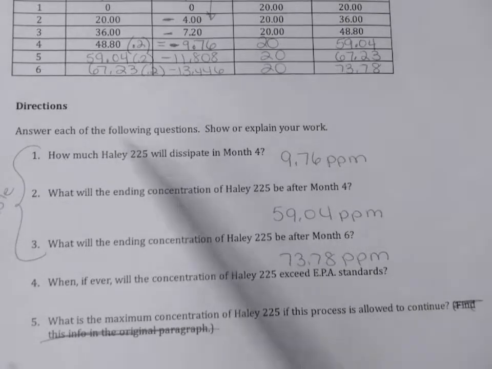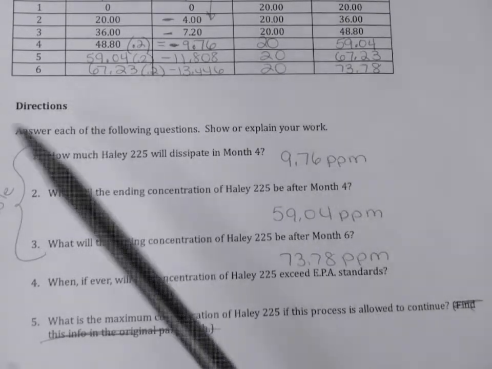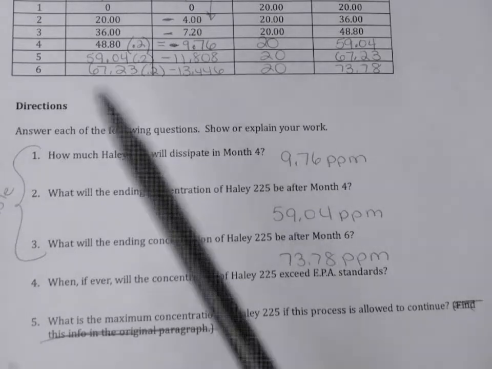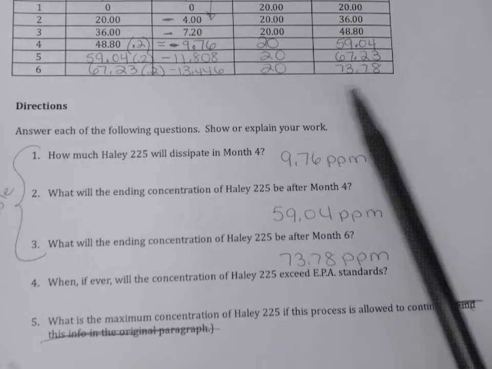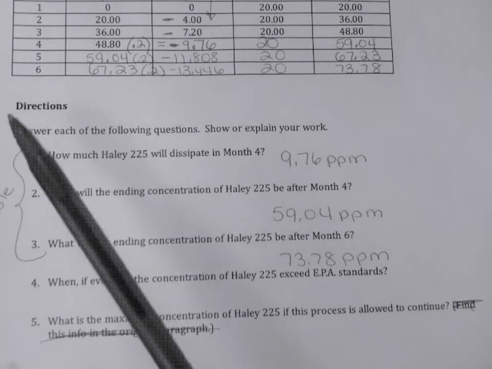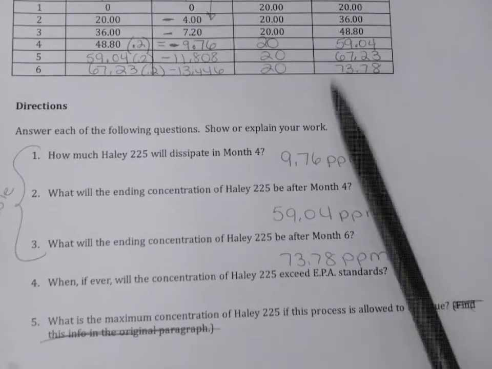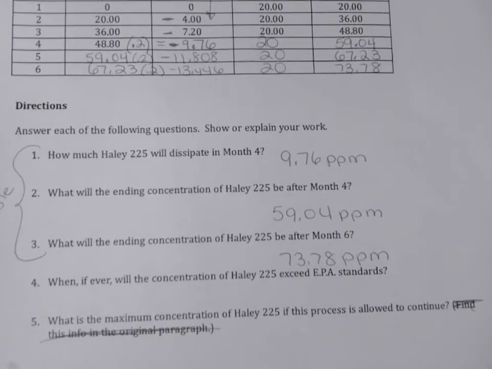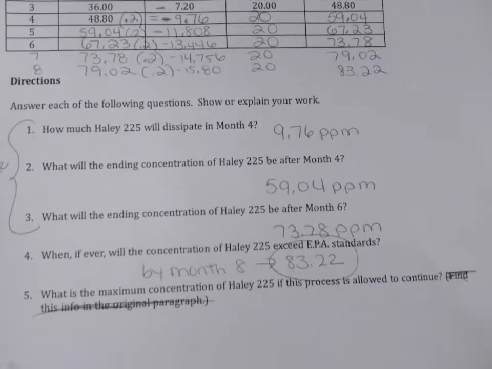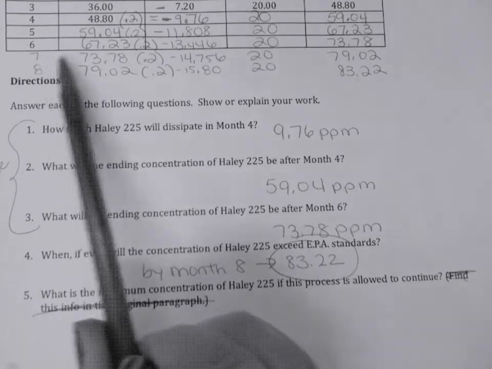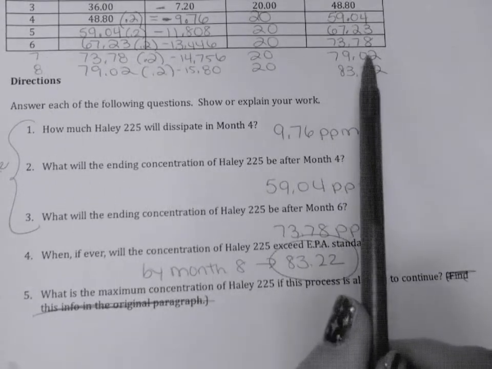I'll talk about how to do this as a series at the end, but see if you can go through. Does it exceed 80? We're getting pretty close to 80 over here. So see if it's at the end of month 7 or at the end of month 8. So generate the next 2 rows. I'm going to pause it while I do it too. Does that make sense? For row 7, I wrote out 79.02.